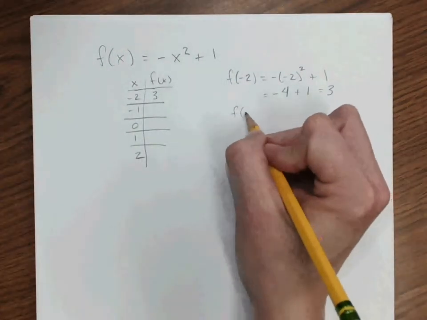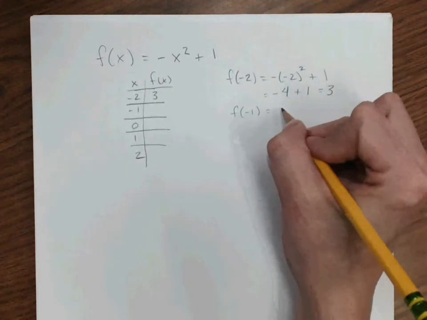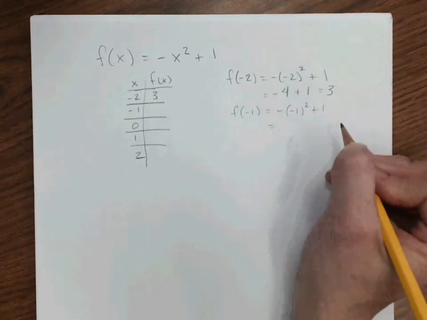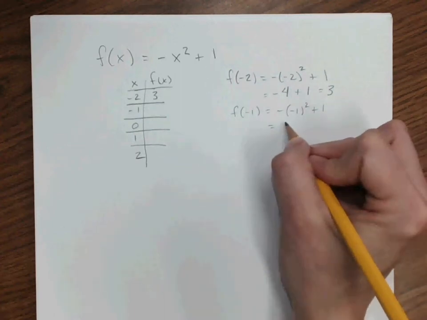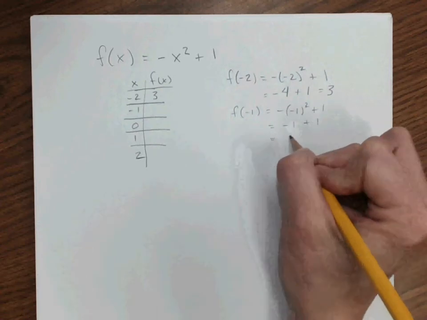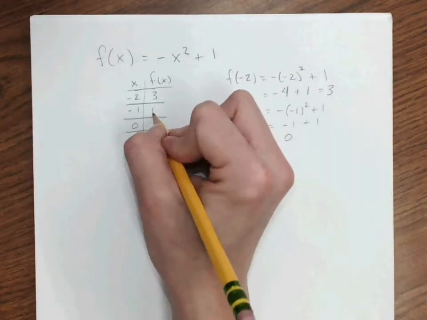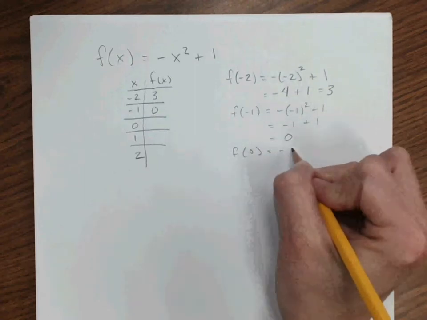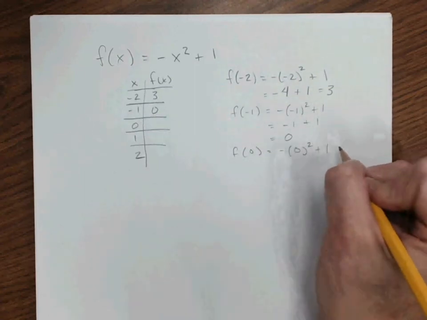If I plug in a negative 1, I'm going to end up with negative 1 squared plus 1. That's going to give me negative 1 plus 1. That gives me a 0. If I plug in 0, I'm going to have negative 0 squared plus 1. That just gives me a 1.